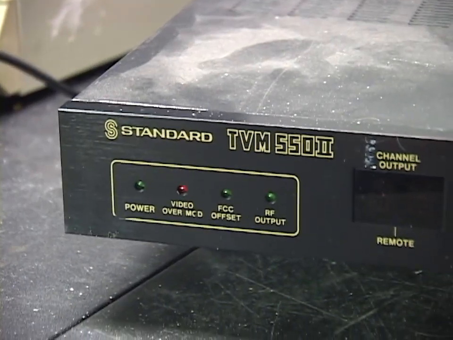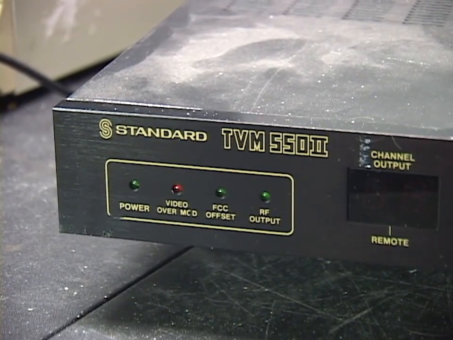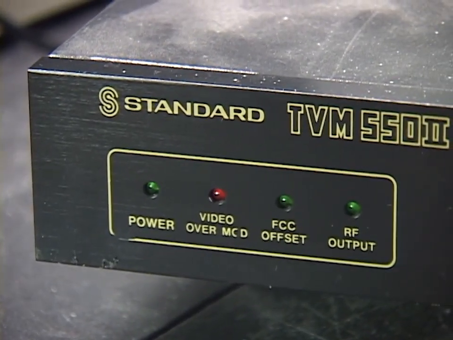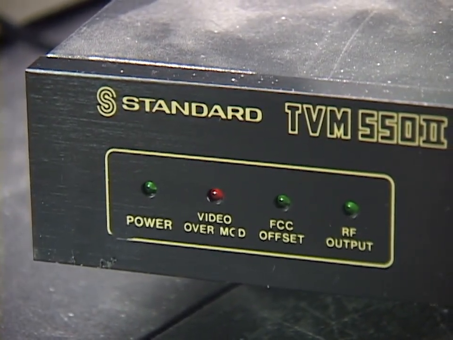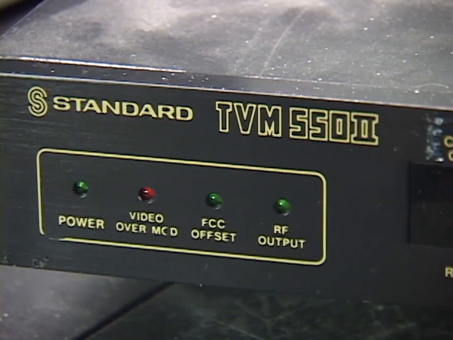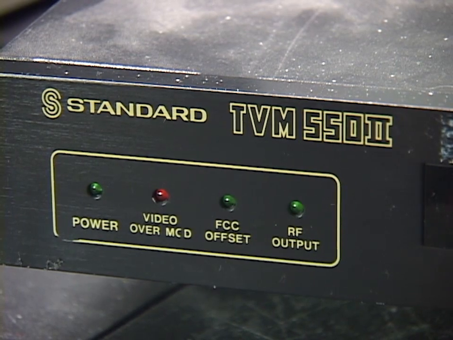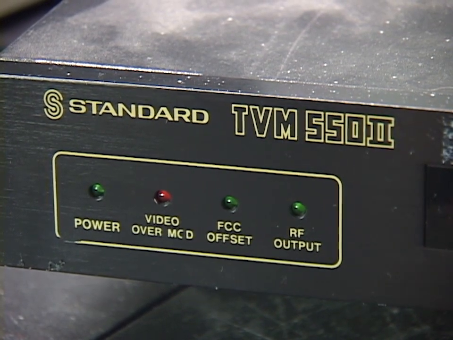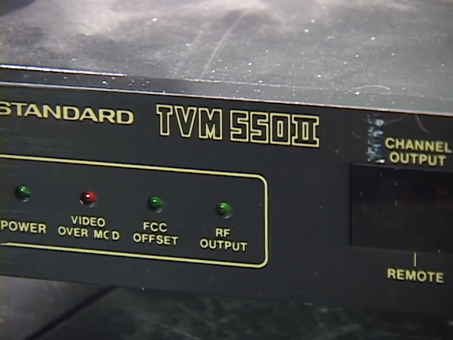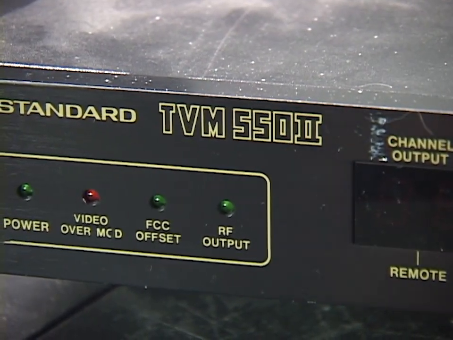Starting off on the front panel, we have a power LED. We have an LED that warns you if the video signal is overmodulated, and we'll talk about that later. We have an FCC offset light. We'll talk about that when we get around the back. And we have a light that lights up when the RF output is active.